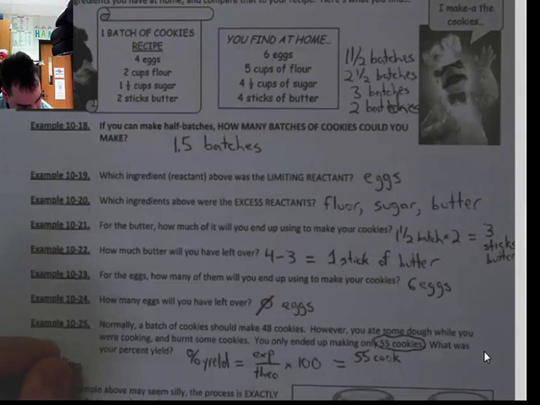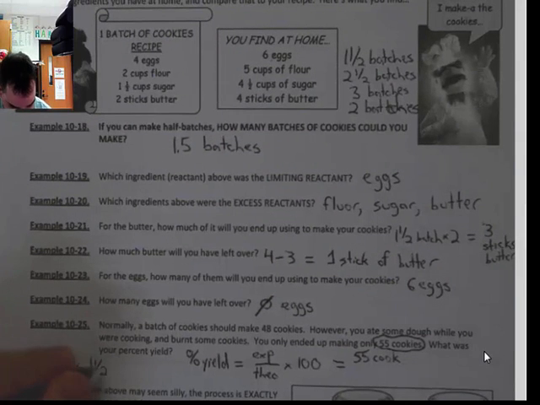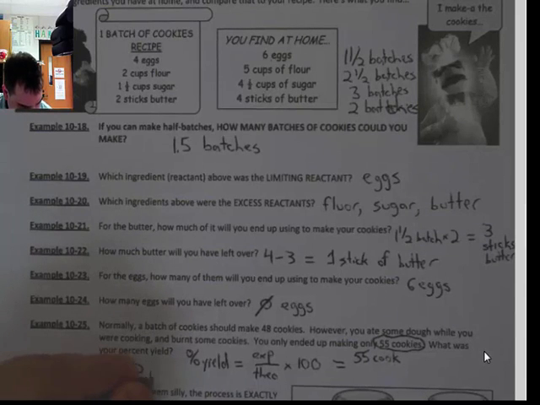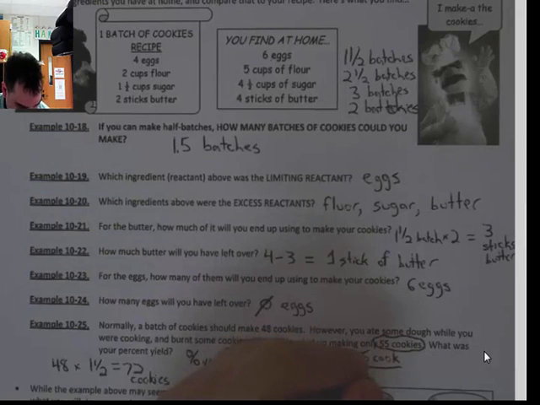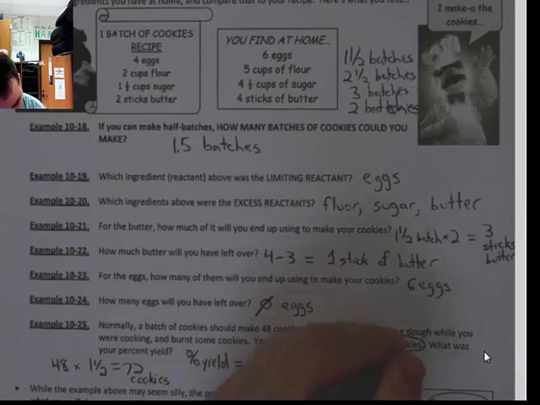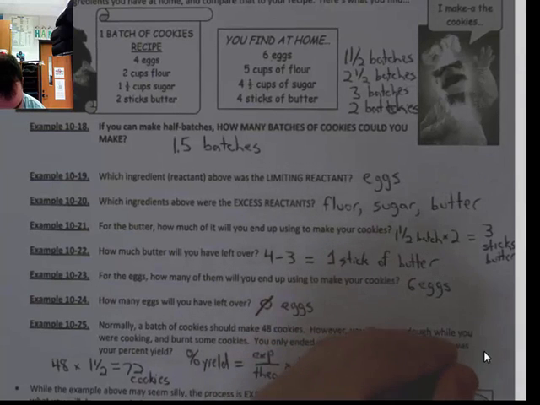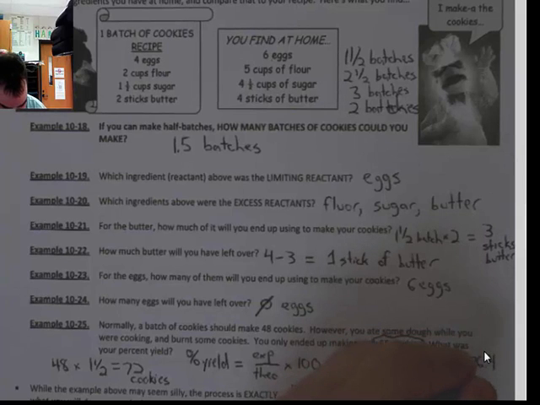So 48 times 1.5 equals 72 cookies I can make. That is what I can make in theory. Or not 78, 72. Learn to read, Mr. Harridan. So 55 divided by 72 times 100 equals 76.4 percent.